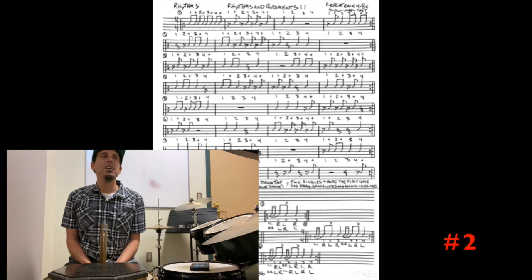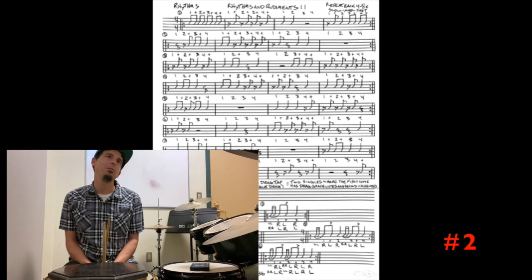Bar 3 has an eighth note rest on the downbeat of 1. We'll hit the and of that beat. There's a quarter note rest on beat 2 with quarter notes on beats 3 and 4. And then bar 4 will be a whole note rest where we won't play anything.